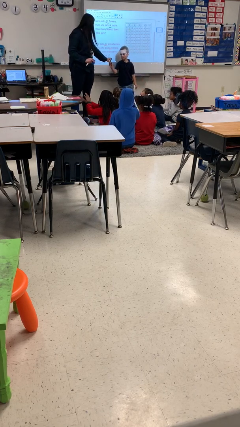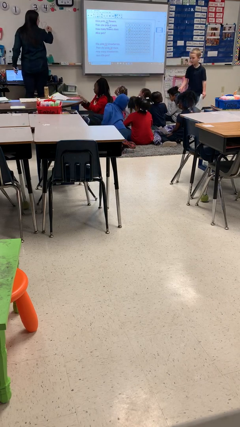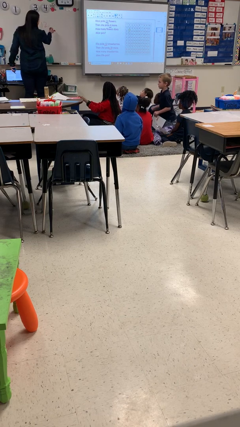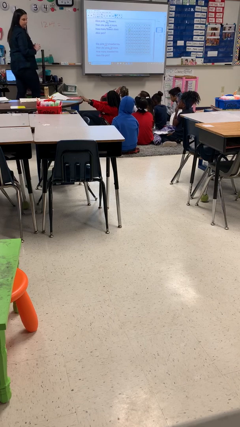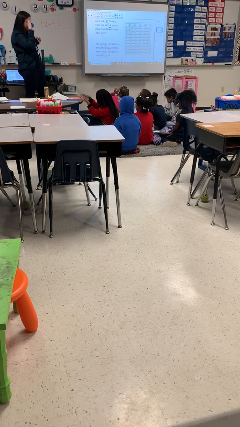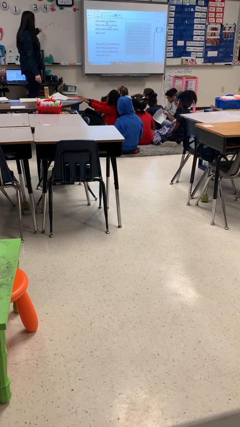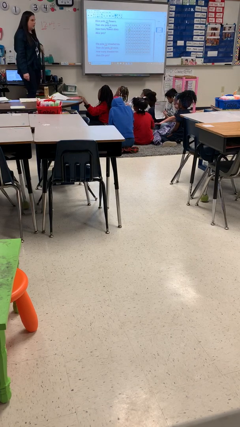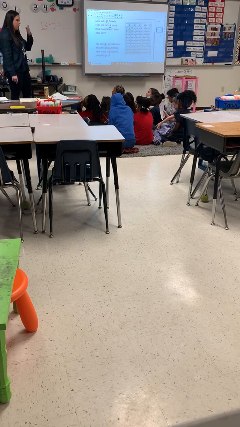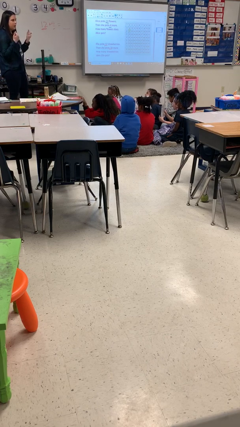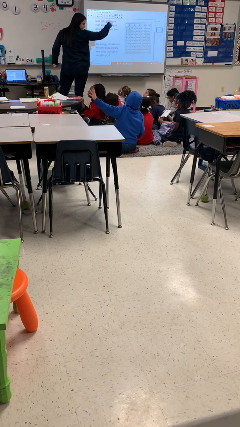So, in our first problem, 12 plus 4 equals blank. Look, we start at 12 and we added 4. So does 4 have 1 digit or 2? 1. So we're going to add by ones. When we add by ones, we count across.